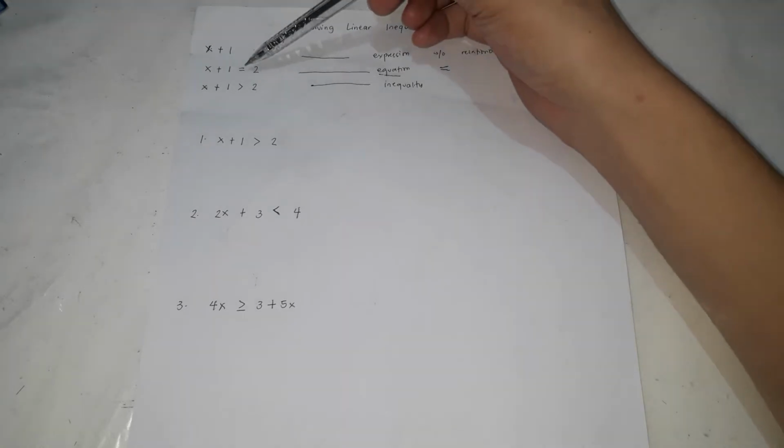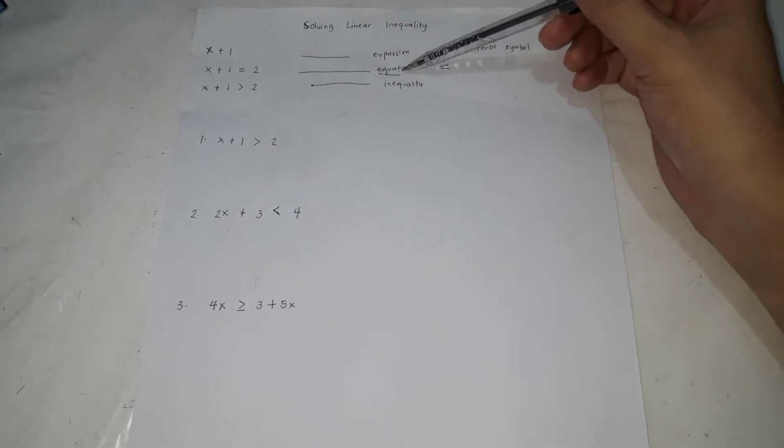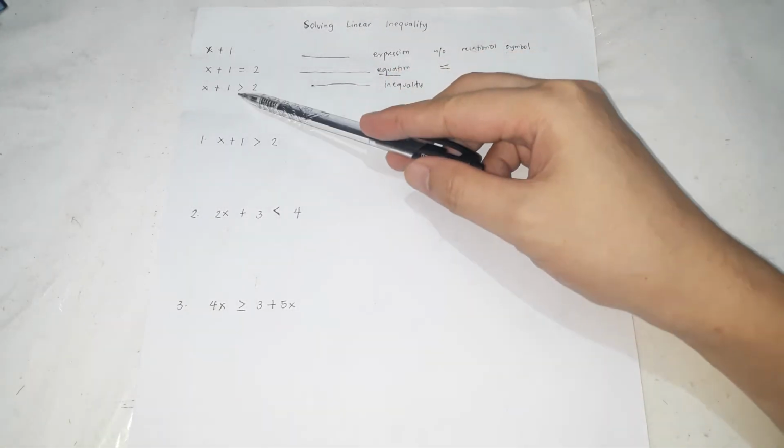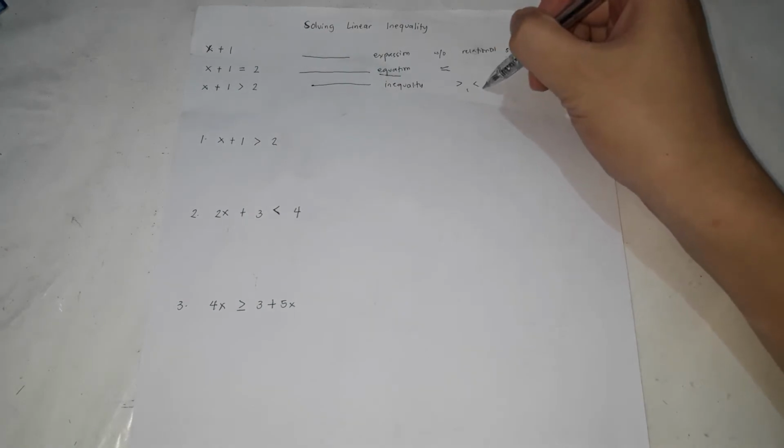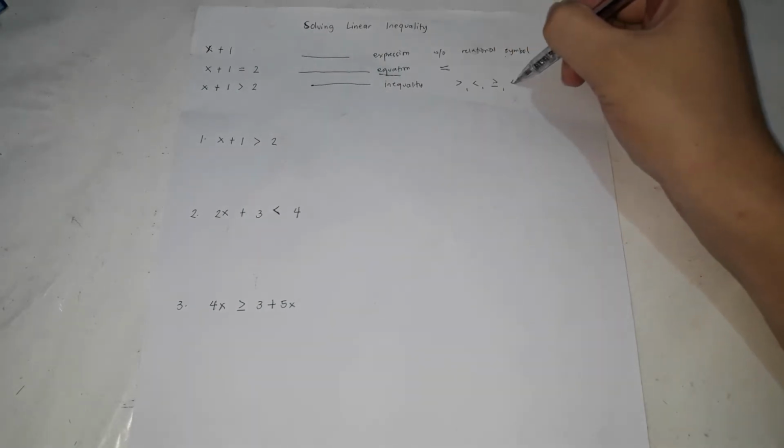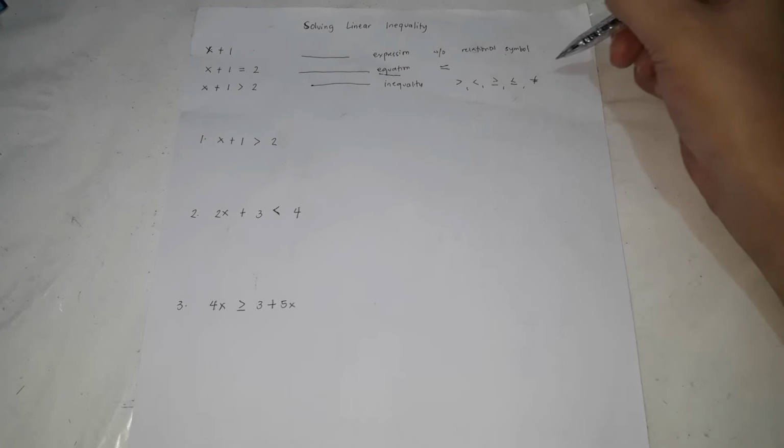If it has an equal sign, it is already an equation. So it's an equation. It means that there is an equal sign, equate, equal. Inequality means that it is not equal. So if it is not equal, the relational symbols are greater than, less than, greater than or equal, less than or equal, or not equal, and others. So these are the relational symbols if it is an inequality.